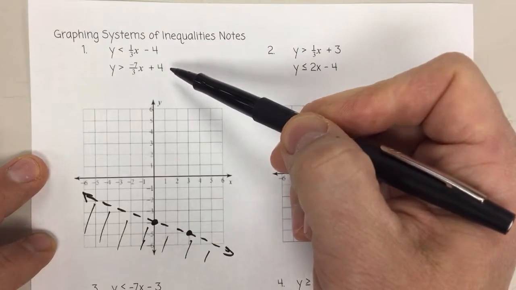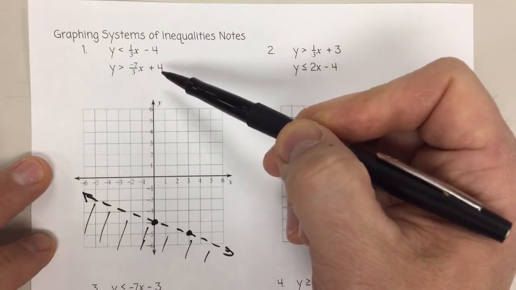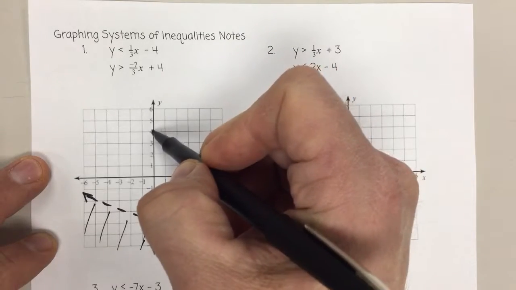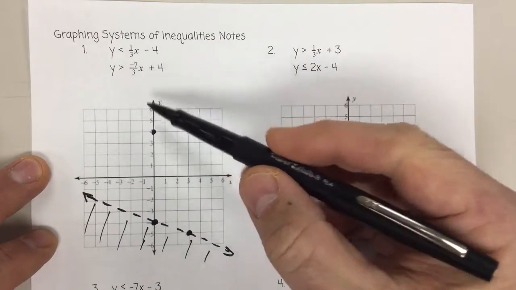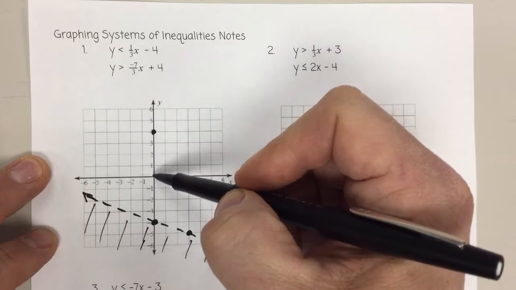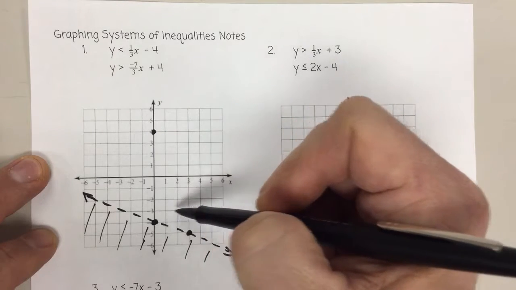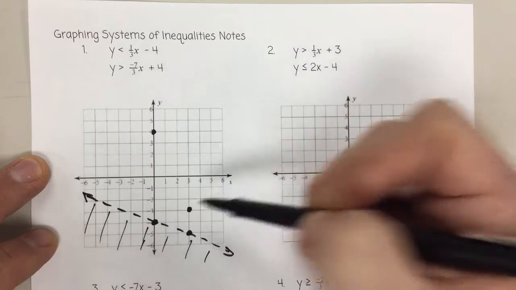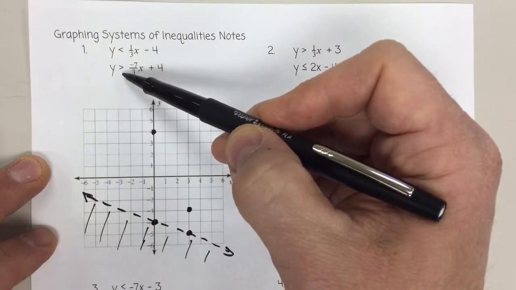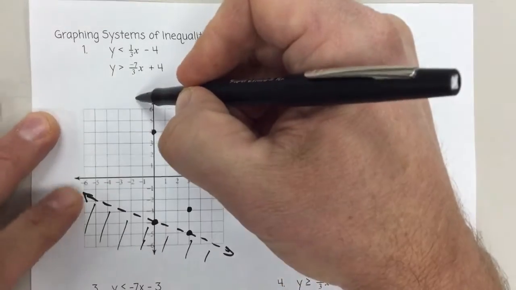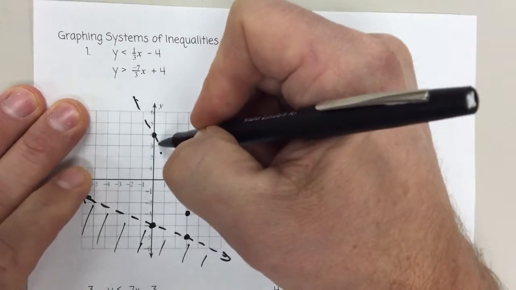Now I graph the second inequality. This one starts at 4 and goes down 7 over 3. Looking at the symbol again, there is not an equal sign, so this is a dashed line.